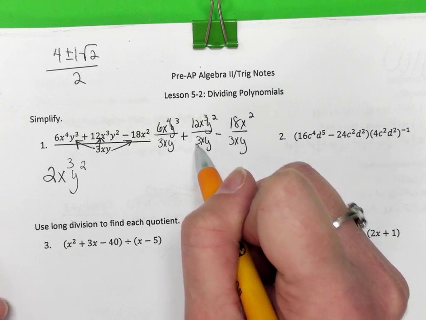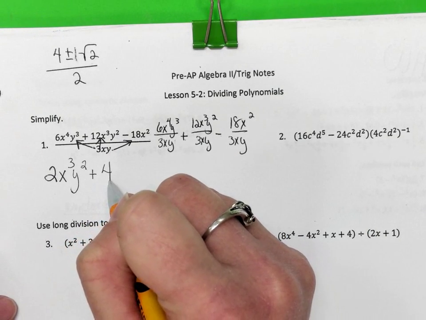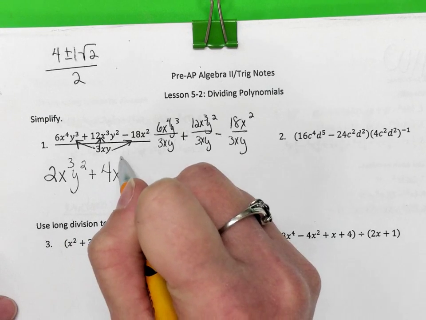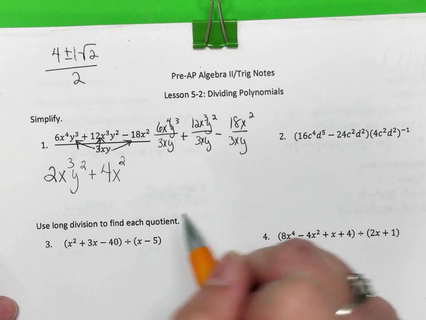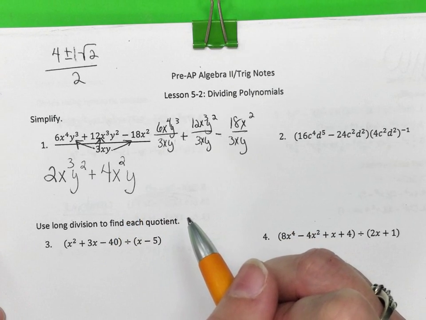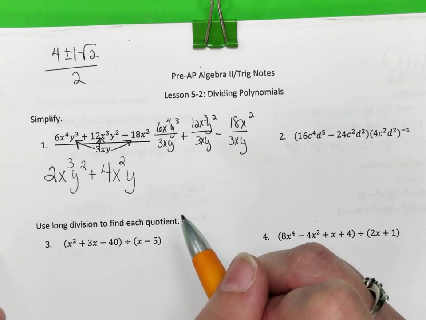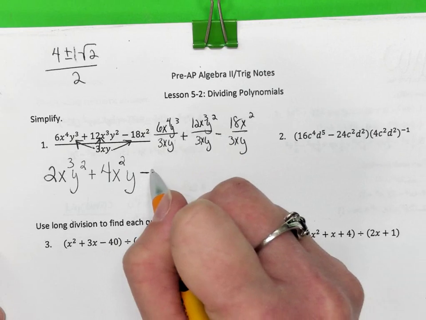So what is 12 divided by 3? 4. Positive 4. And x to the 3rd divided by x is x squared. 3 minus 1 is 2. And 2 minus 1 is just y to the 1st, or y. Are y'all okay? Alright, and then where did I get the minus sign? I just brought it down from the problem.